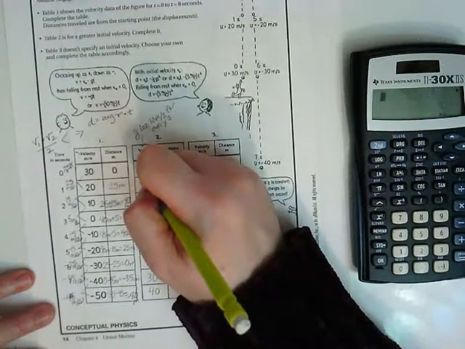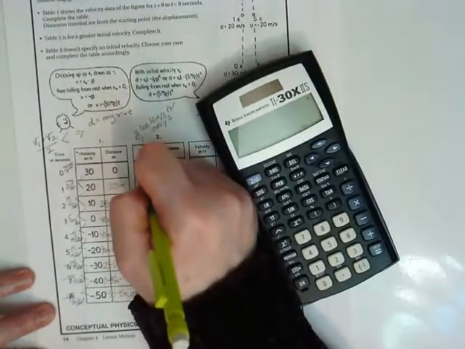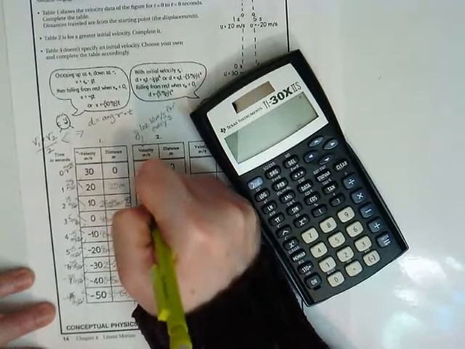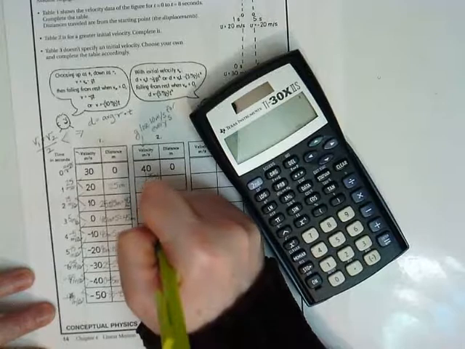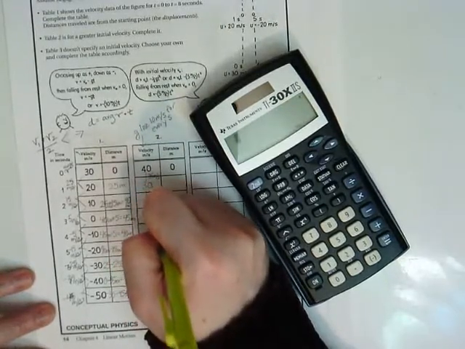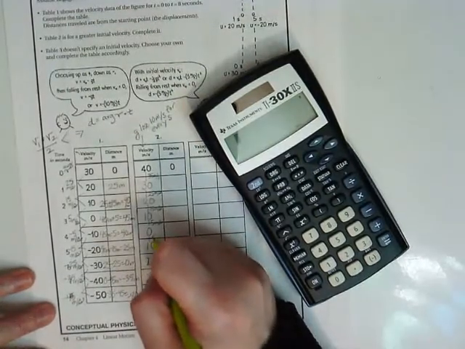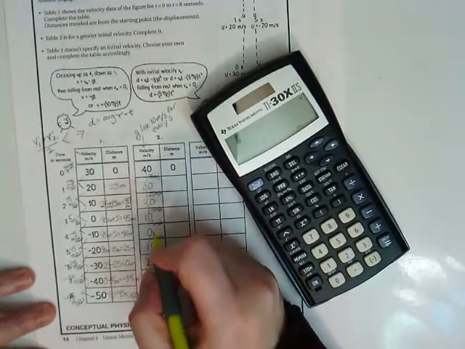And then we can do this the same way, right? So my average here is going to be 40 plus 30, which is 70 divided by 2, which is 35 meters per second. 25 meters per second, right? There's kind of a pattern here. 15 meters per second. 5 meters per second. So I'm just kind of doing all my averages. This is going to be 5 meters per second.